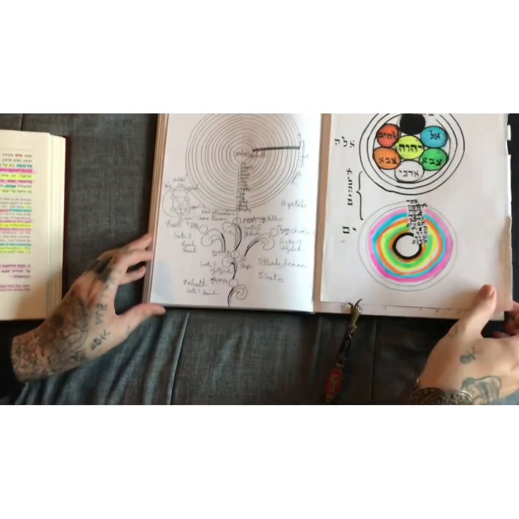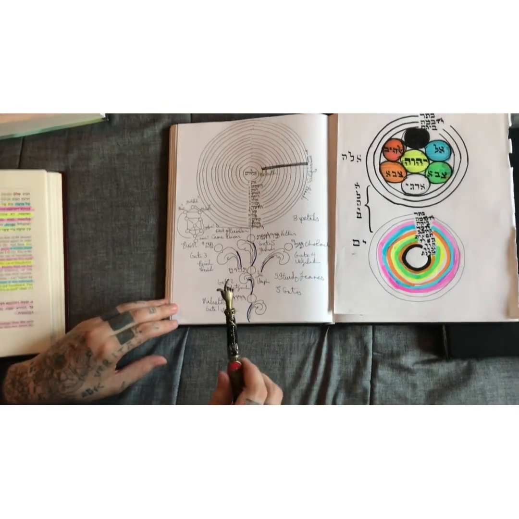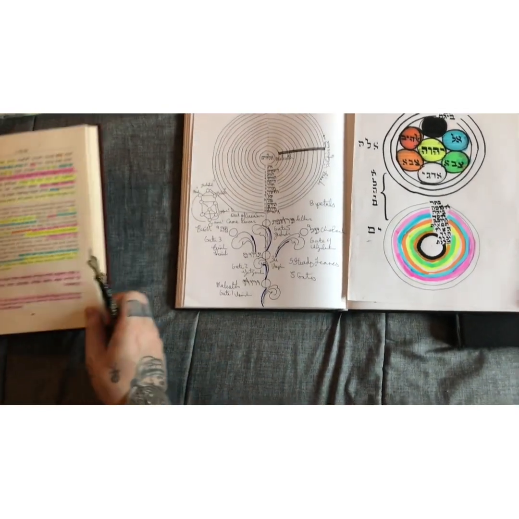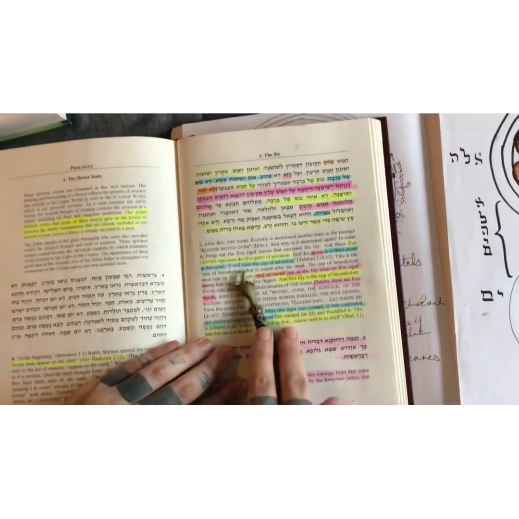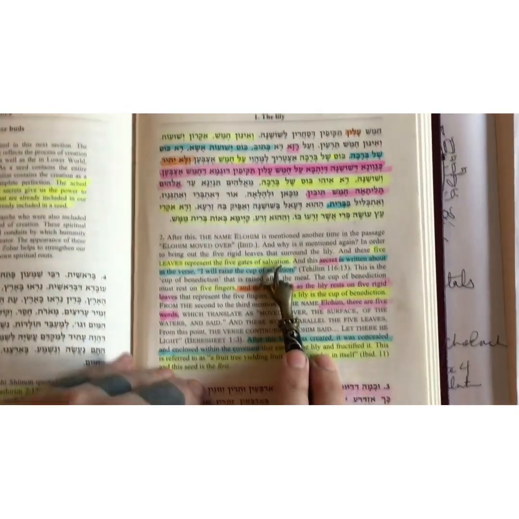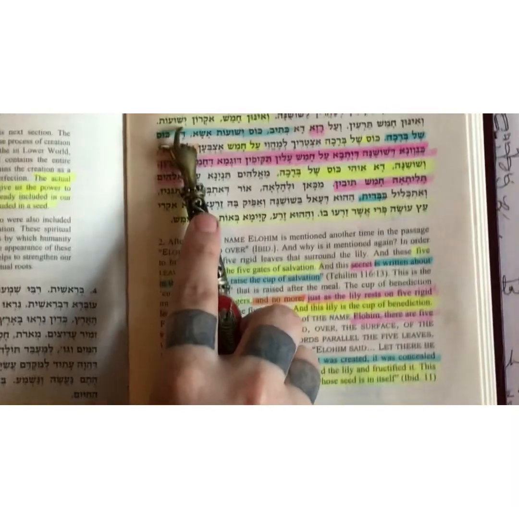And they are demonstrated here. So it says, and these 5 leaves represent the 5 gates of salvation. And the word salvation here is Yeshuot.